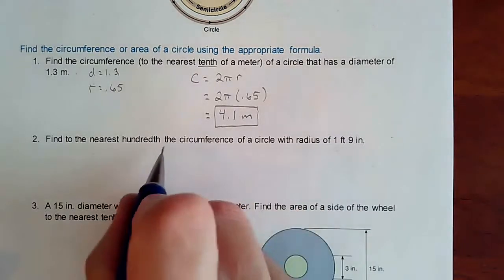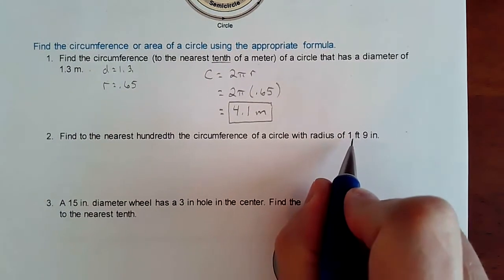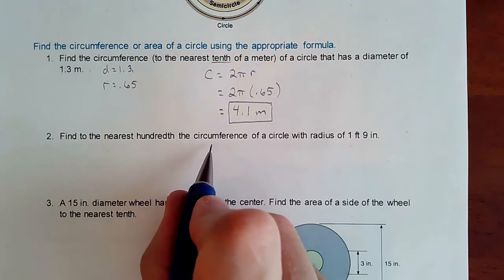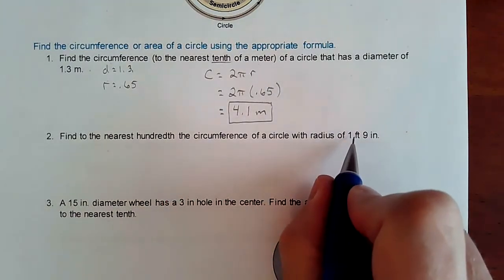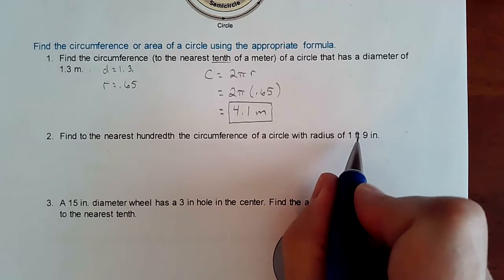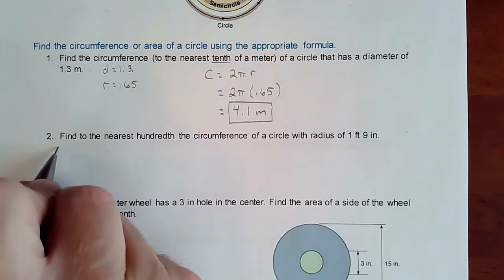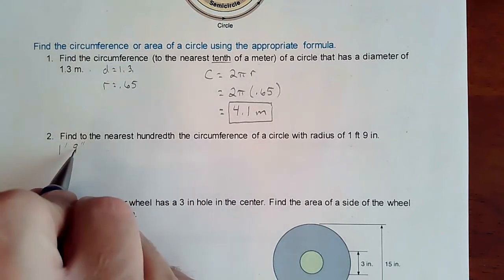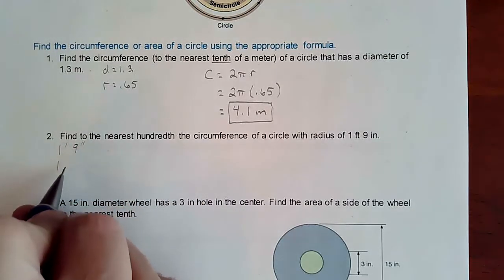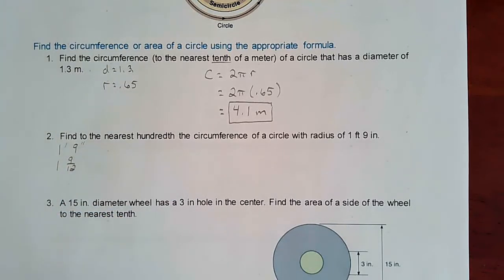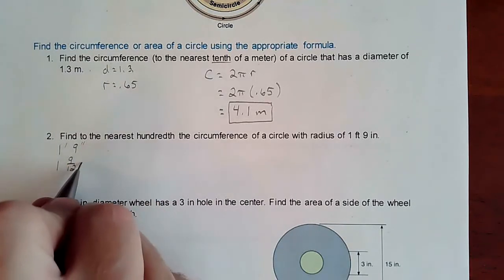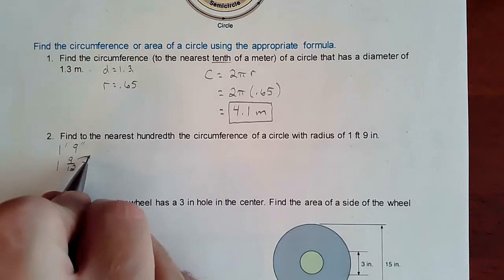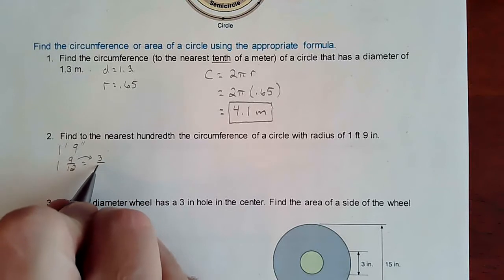If they give this one, we're doing the same type of thing. We're finding circumference, but they give it to us as 1 foot 9 inches. Well, that's not all that helpful. So for your 1 foot 9 inches, you want to take that 9 inches and make it into a fraction. It's 9/12 of a foot, which simplifies to 3/4.